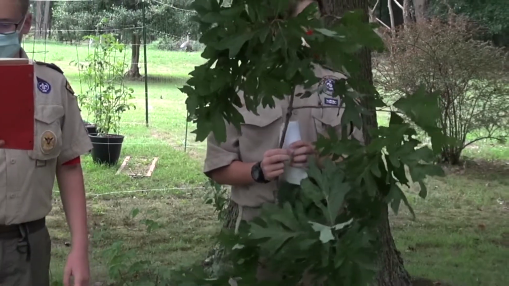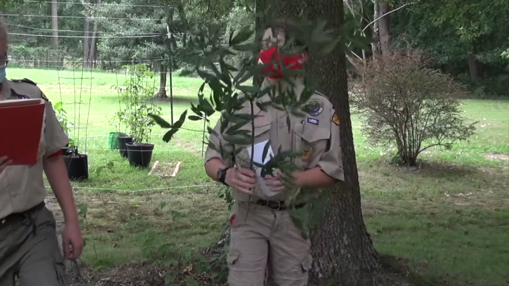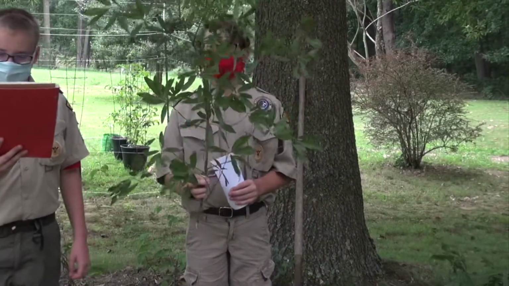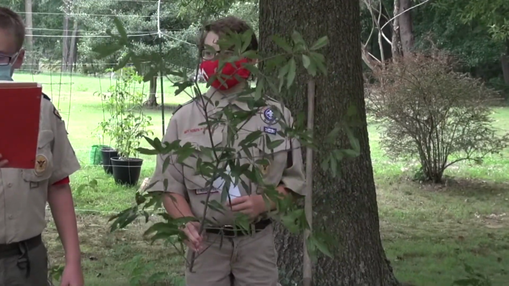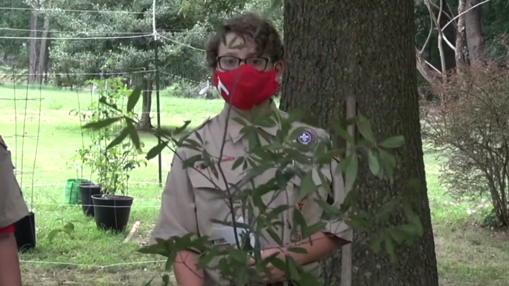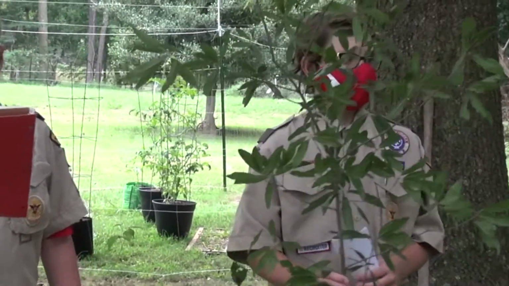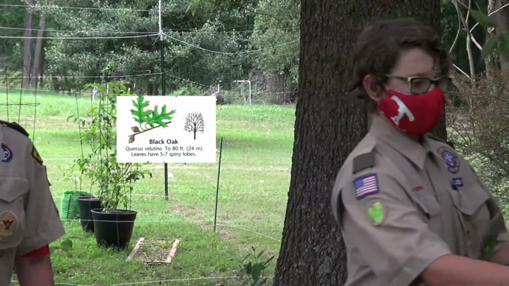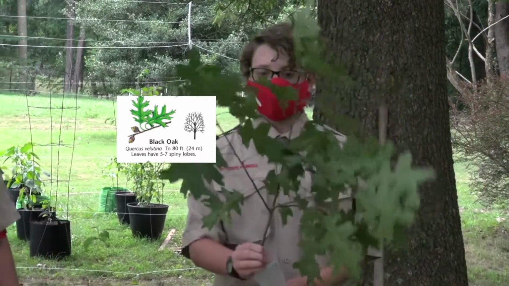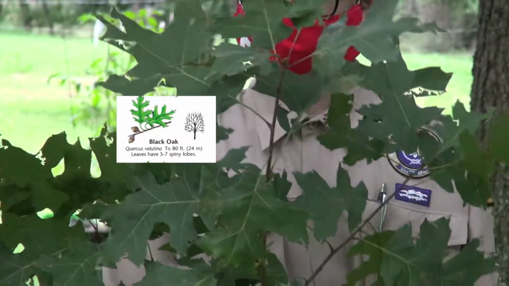Willow oak, tall, slender tree, about 70 to 80 feet tall. The leaves look like willow tree leaves. Soft bristles at the edge of the leaf. Very small acorns, consumed by many mammals. Red oak family. Black oak, tall tree, 70 to 80 feet tall. Acorn, important winter food for mammals.